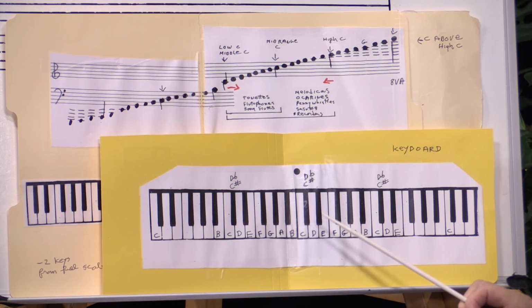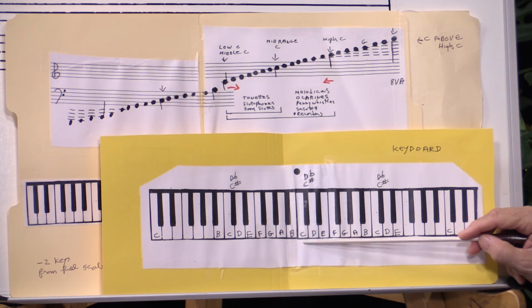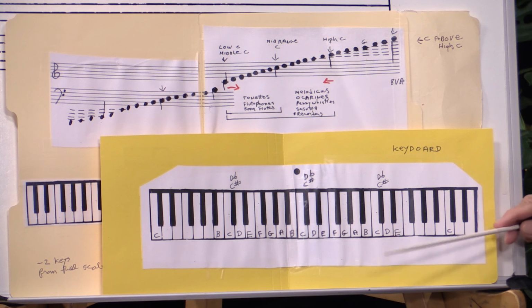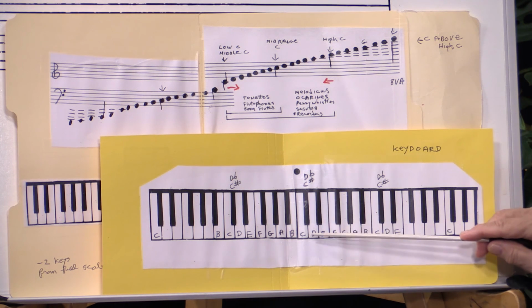Okay, so here's the C. Now, this is not a full-range keyboard, so we'll do a little pretending here. This is toward the middle, so we'll consider this to be the middle C. Actually, there would be more notes to the right and to the left, but it doesn't matter. I don't have to show the whole keyboard every time I show a keyboard to get the message across.